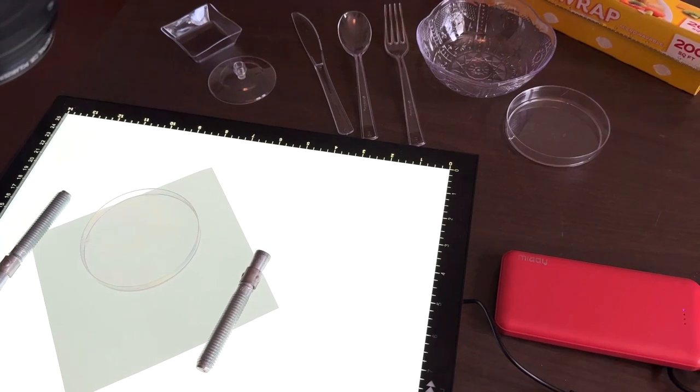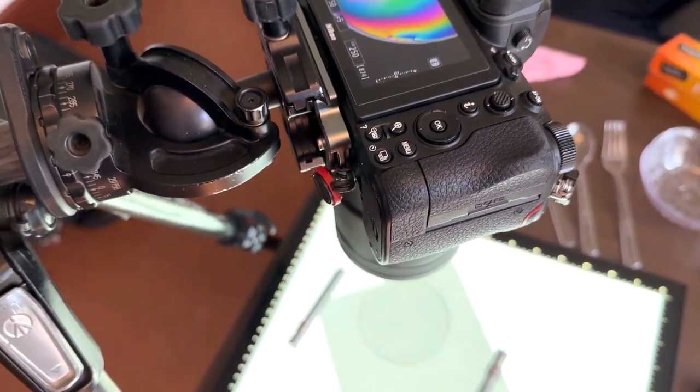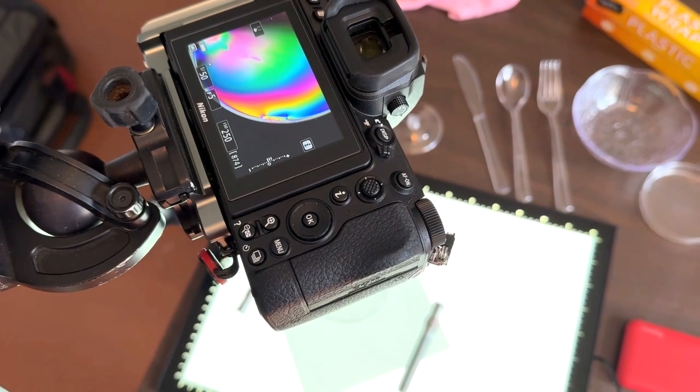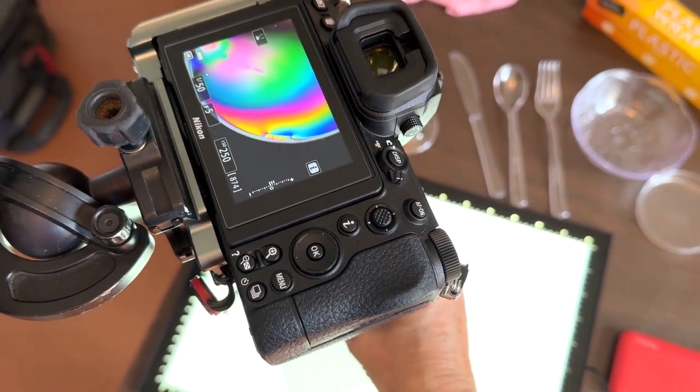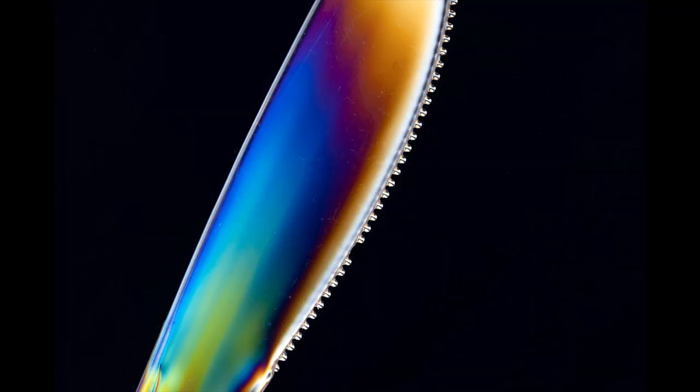Here's a close-up view looking at the light table with the film, all of the different plastic items. And then as you look through the back of the camera, when you rotate the polarizing filter, you can see the difference in the white versus the black background.